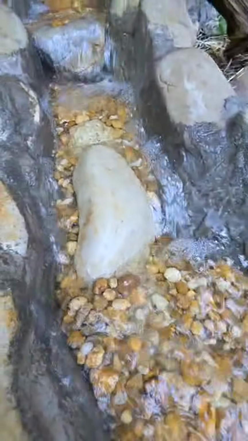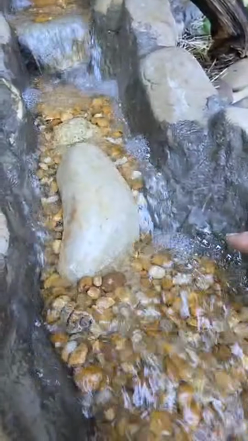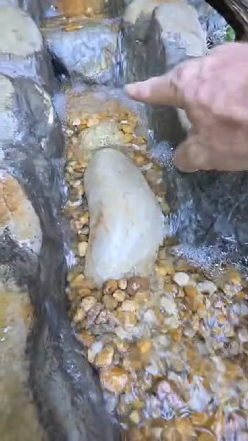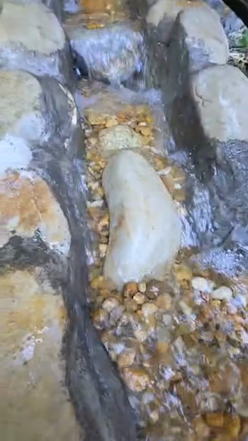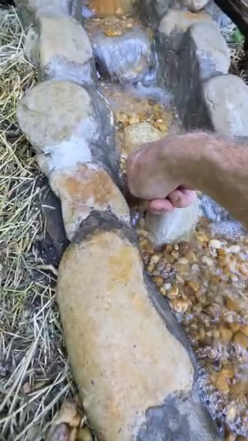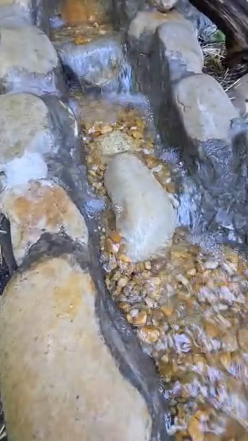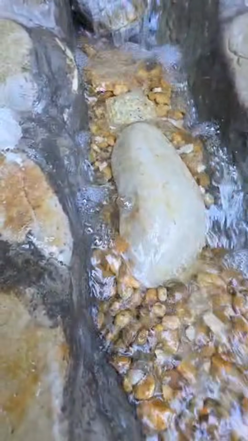See where we're creating those channels, those trap pools. Here, there, there, over there. We got kind of a straight shot going down through here. But if we just did that, we could create another one right there.